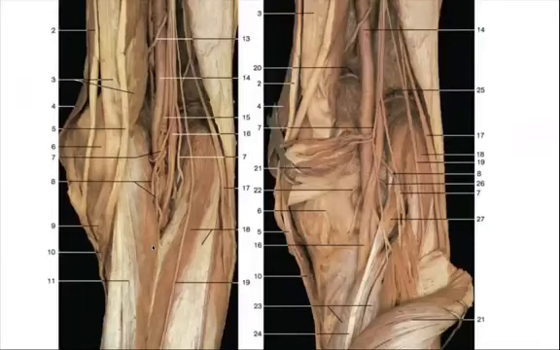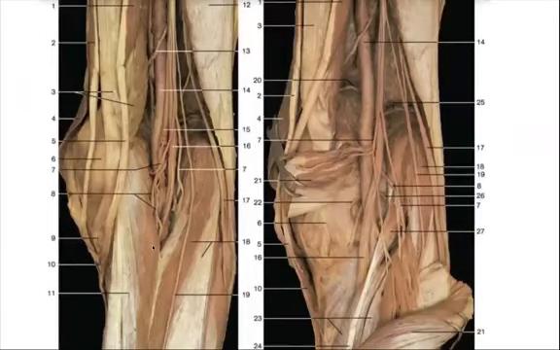Sorry, but in case of popliteal fossa, the popliteal artery is the deepest structure. Okay, no problem. In the popliteal fossa, the popliteal artery is the deepest structure. You're right. What is the problem? Is it popliteal vein or artery? Number 14 is the popliteal artery.